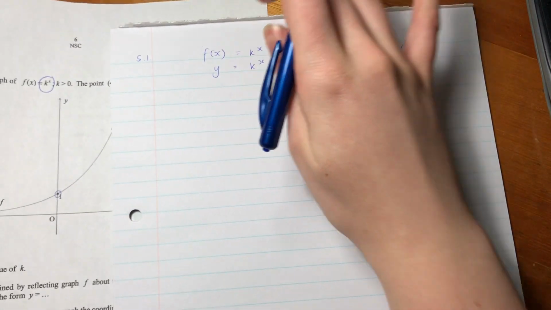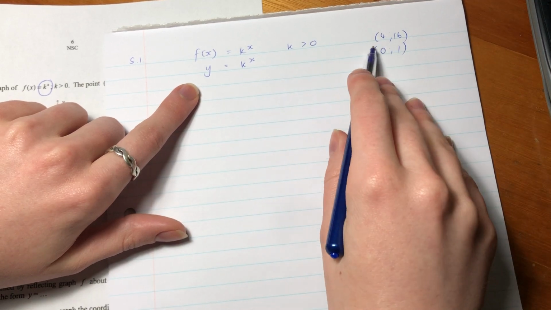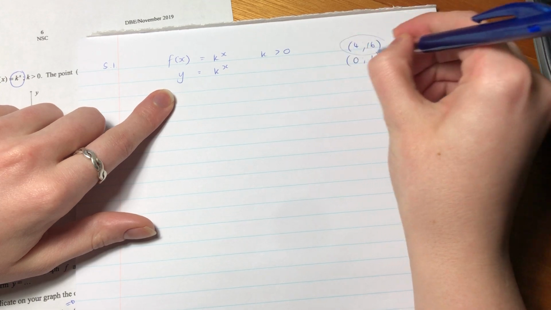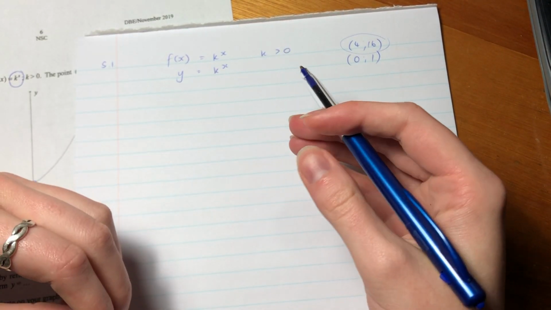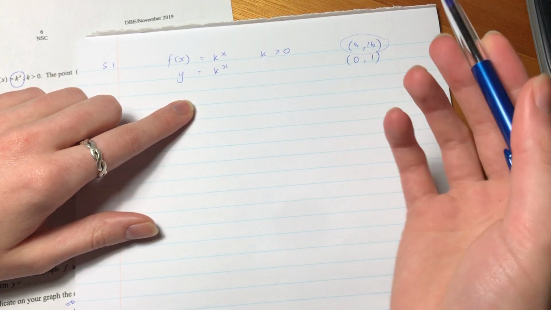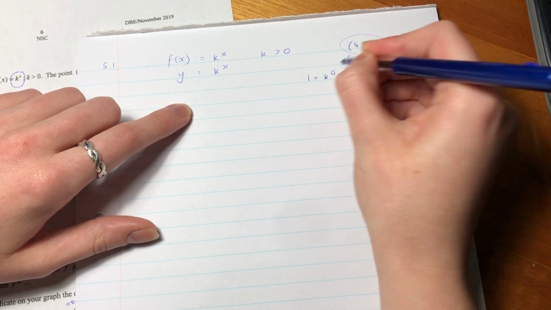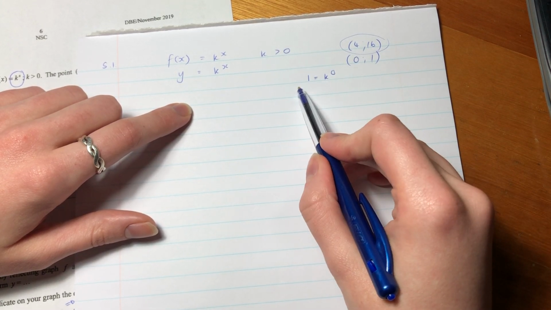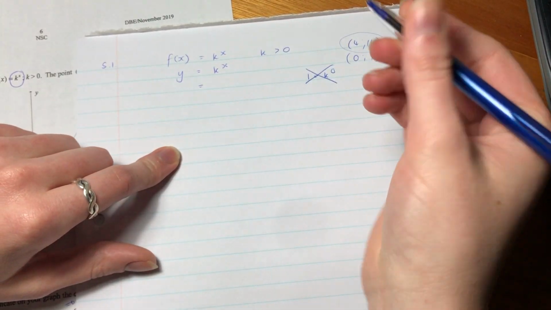So what we can do is just substitute one of these points into this graph. I would be inclined to use this one because often when you work with zeros, it's not too useful in finding unknowns, because the x value here is 0. So let me just show you. If we want to say 1 equals k to the 0, then how would you find out k? Because anything to the power of 0 equals 1. So that's not too useful to use that point. Let's rather use (4; 16).